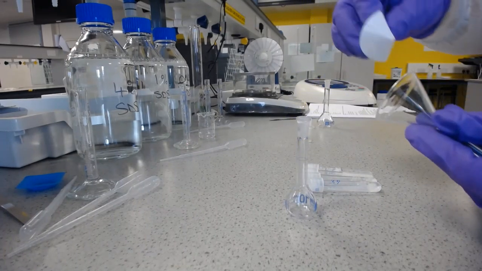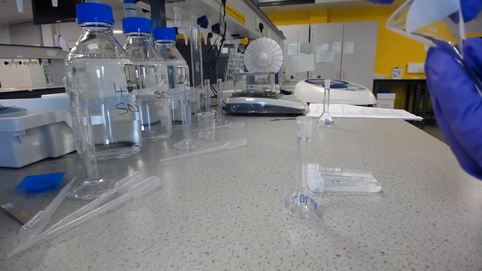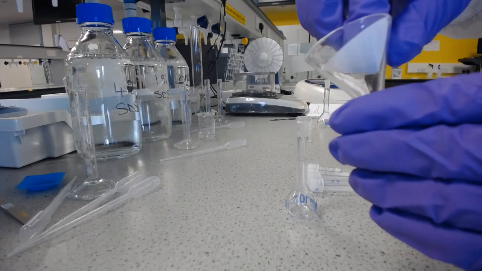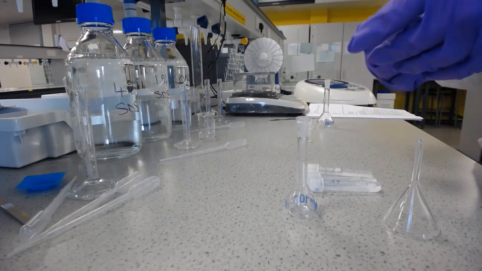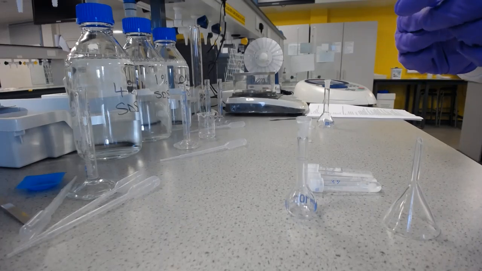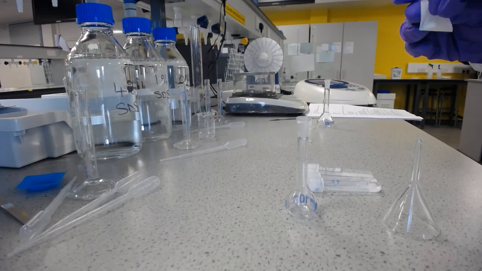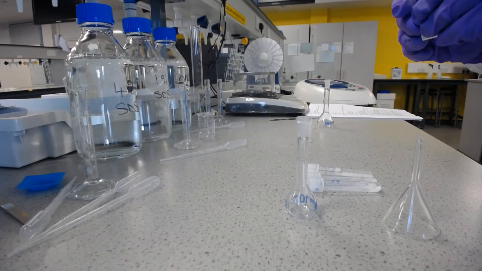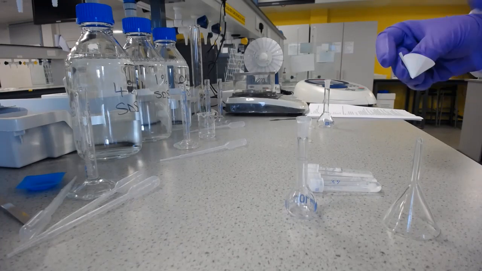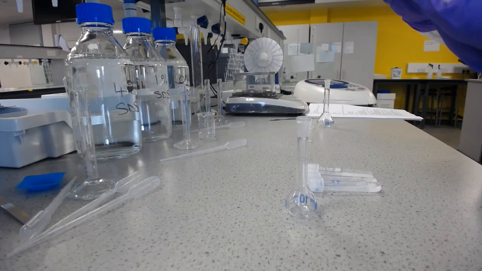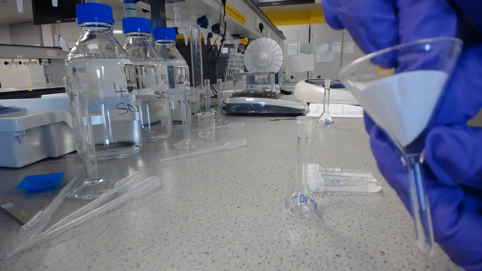And then you may need to adjust that to get it to the right size to fit into the bottom of the funnel. So you can see that's too large, and we need it to be smaller to fit into the bottom of the funnel. So I'm just going to fold that over a little further than it was previously, until we get to something approaching going into the bottom of the funnel, like so.